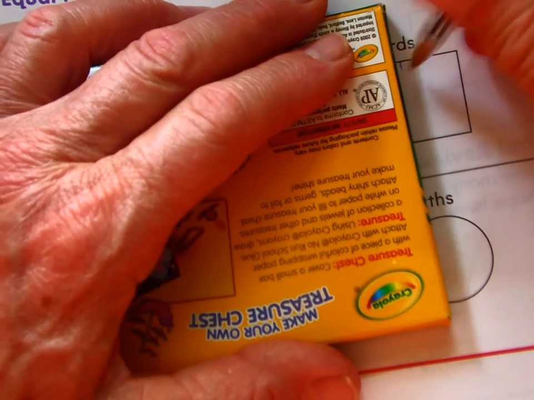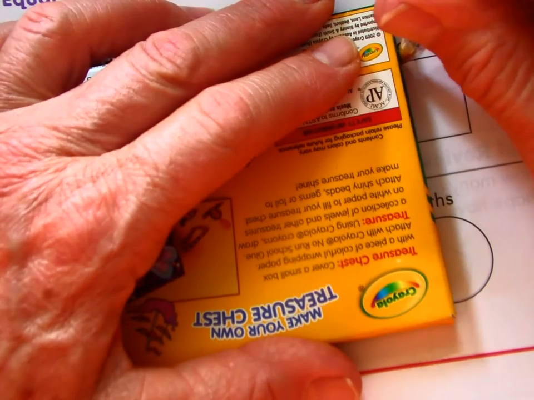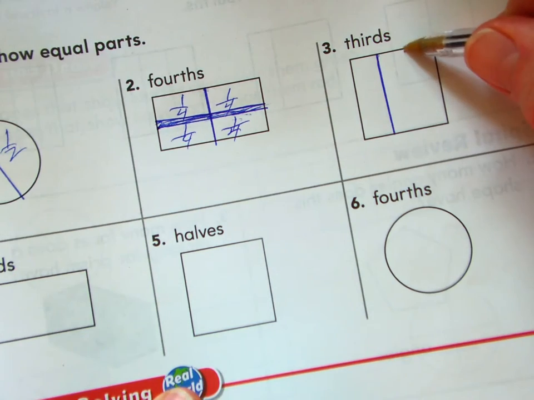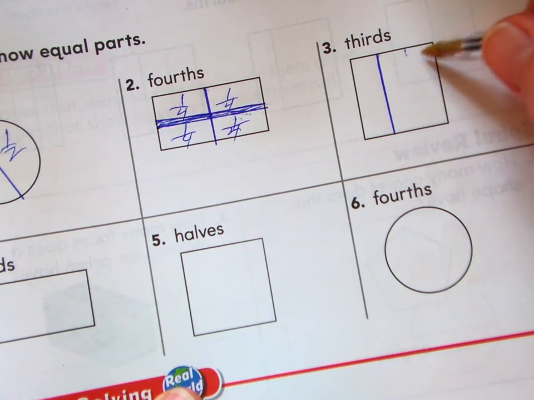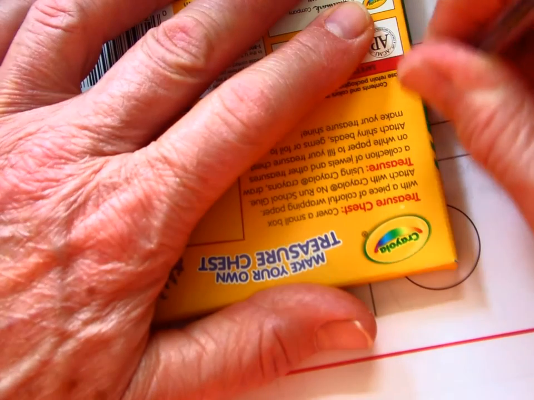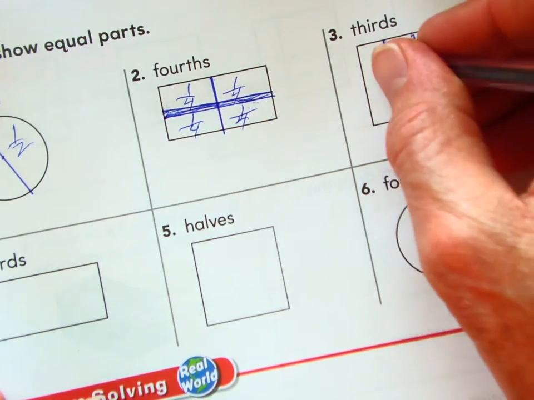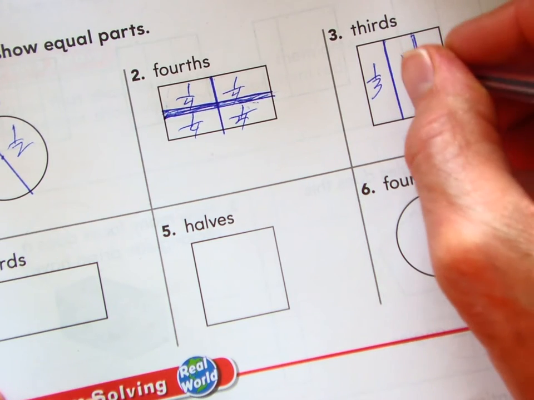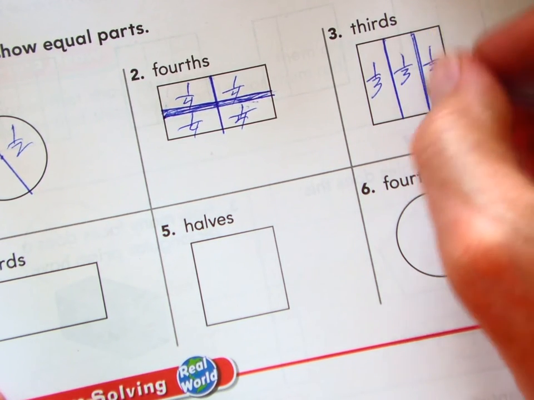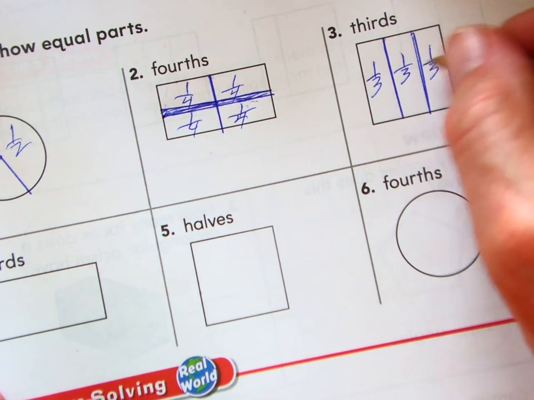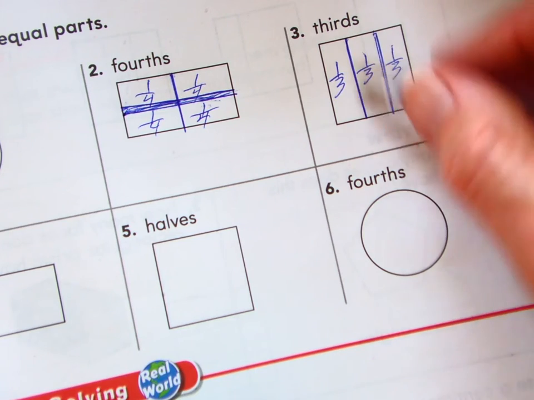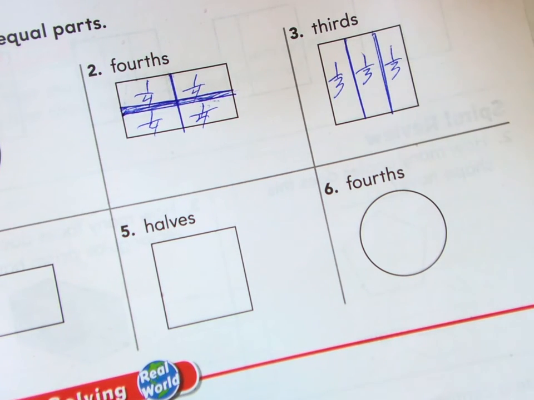So I'm going to do this line here. Now this other part I'm going to cut right in the middle. Right in the middle of this part to make this the same as this. And then it'll look a little bit like thirds. How's that? That's kind of thirds. By the way, when you want to do thirds, you don't do 3 lines. You do 2 lines, make 3 parts. If you do 3 lines, you're going to end up with 4 parts. You only want 2 lines, and that makes thirds.